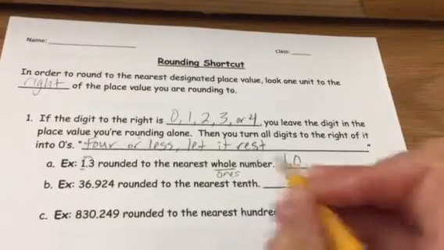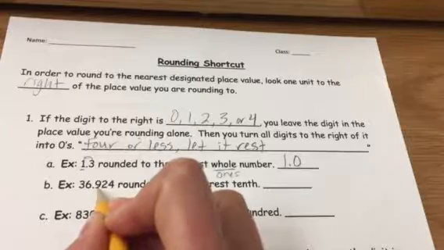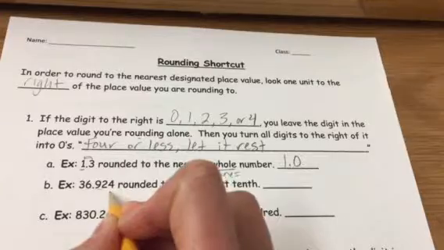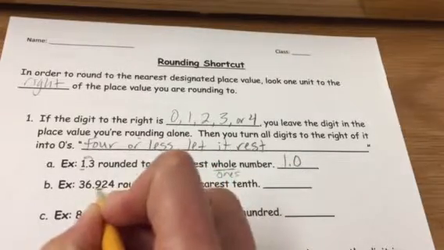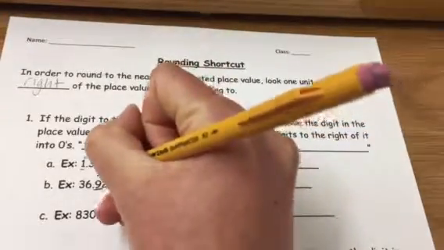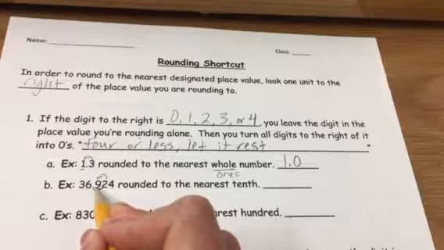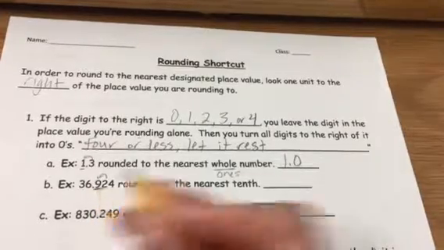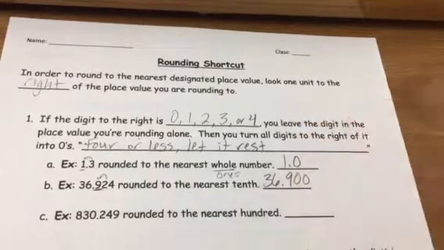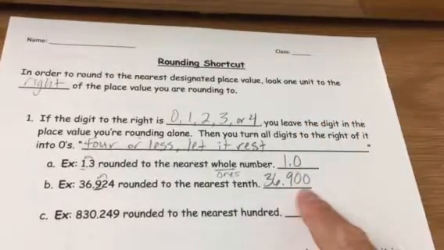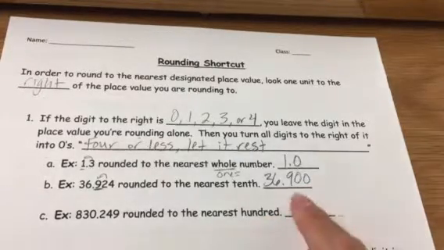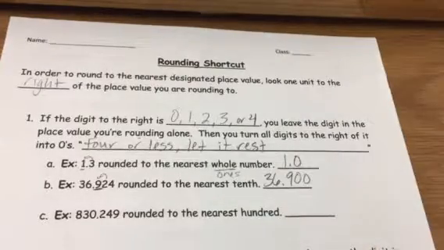Let's take a look at another example. If we look at 36 and 924 thousandths, we want to round to the nearest tenth. I'm going to underline my tenths place value. The 9 is right there. I'm going to look at the 2. Would the 2 bump that 9 up or leave it alone? It would leave it alone. So this is 36 and 9/10, and we can tack on those zeros. You might be asking yourself if those zeros are necessary. They're not. So you can definitely get rid of them, or you can put them in there. It's really up to you.